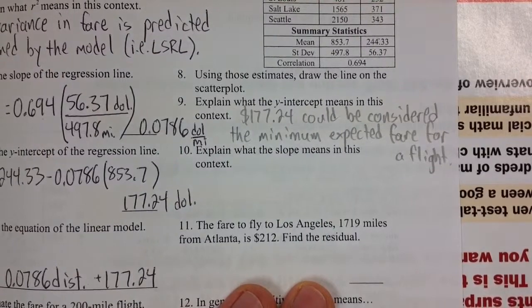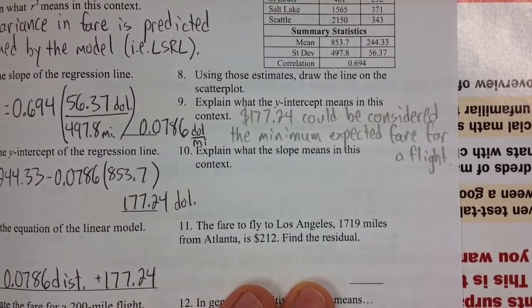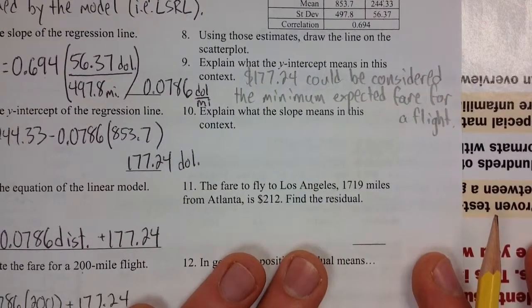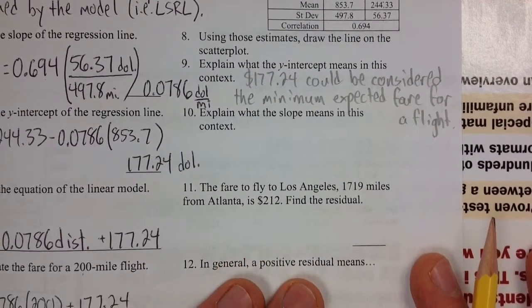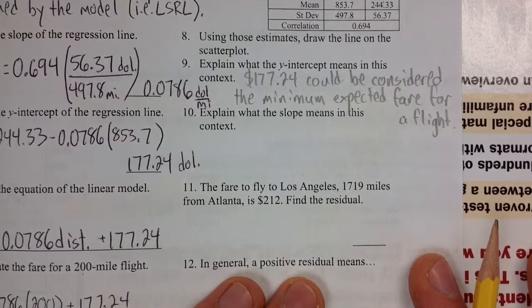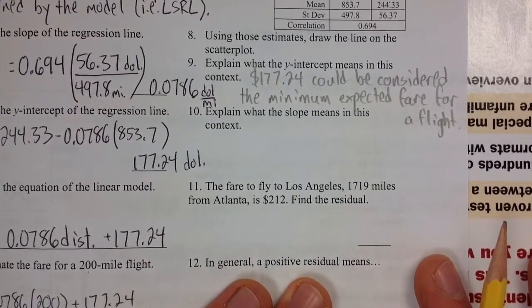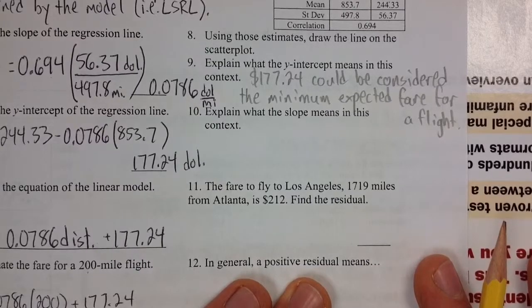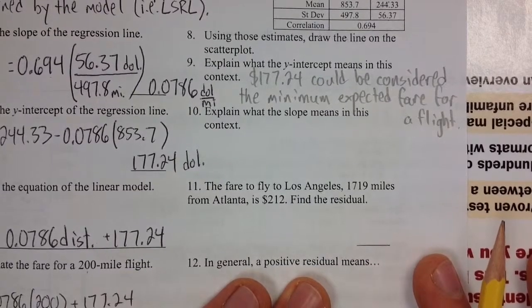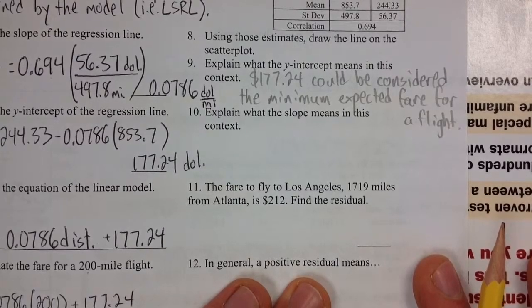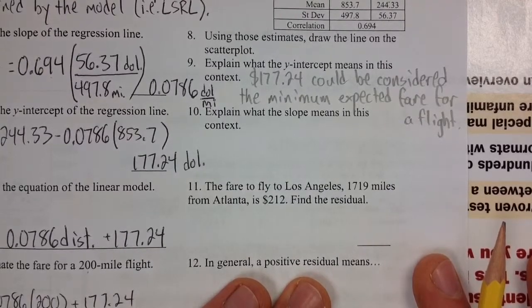And Dylan, please try to explain what the slope means. The slope is, as the distance goes up by .0786, the price is expected to go up.